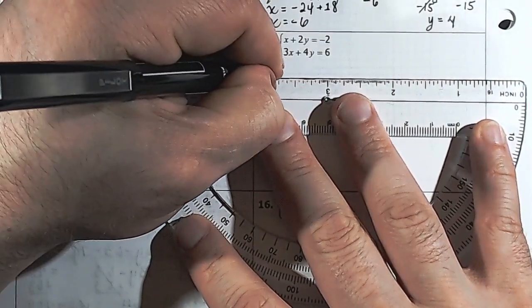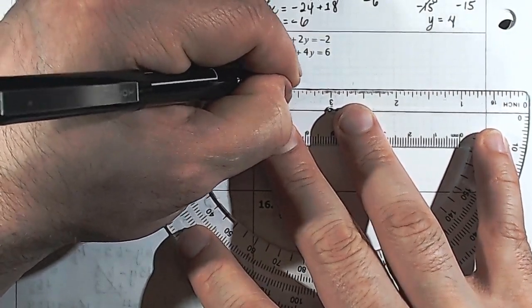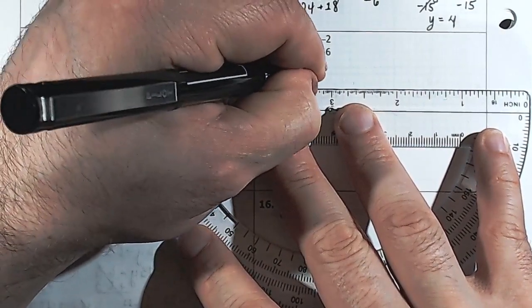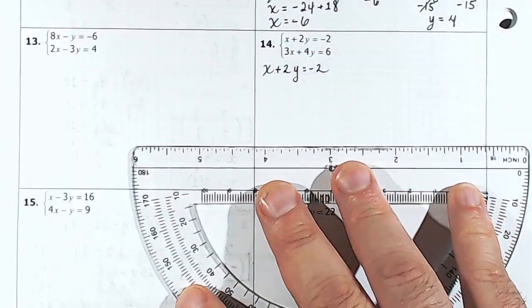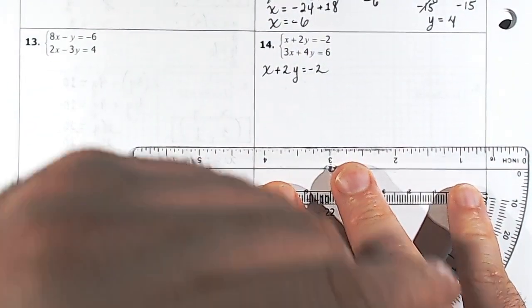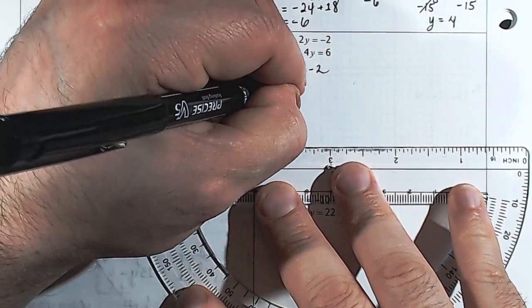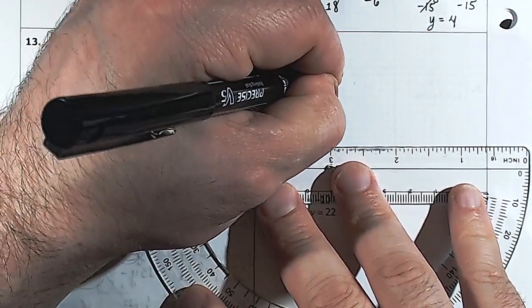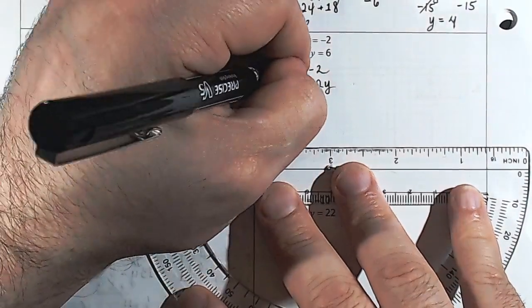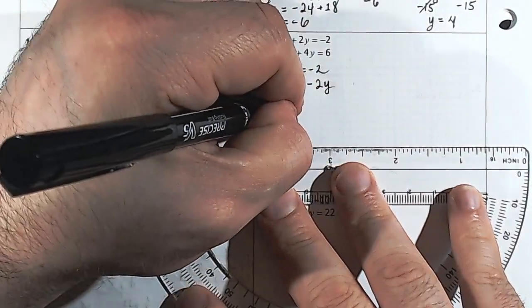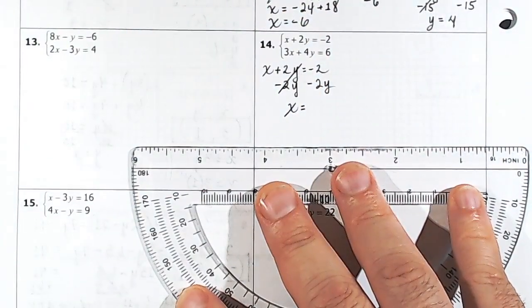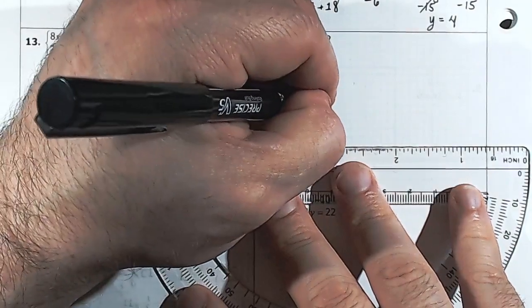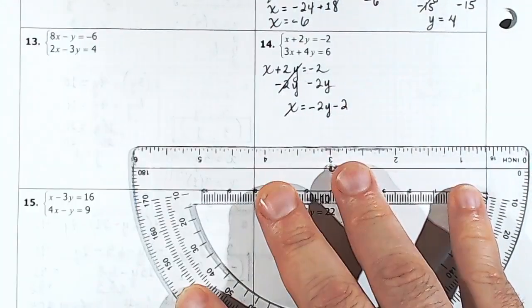x plus 2y equals negative 2. Okay? I have to do one step to get x by itself, and that step is subtract 2y from both sides. On the left side, those 2y's cancel, and I can bring down this x and set him equal to, remember, don't mix apples and oranges, you just put negative 2y minus 2. That is what x equals, okay?